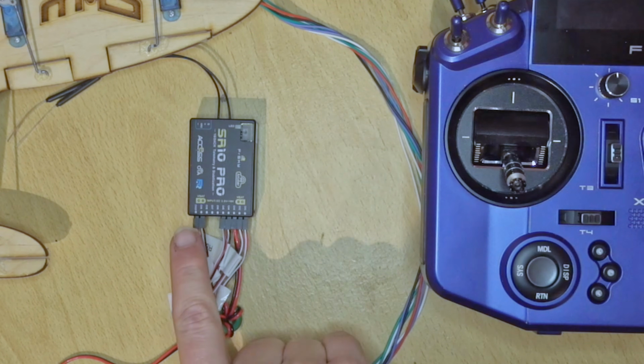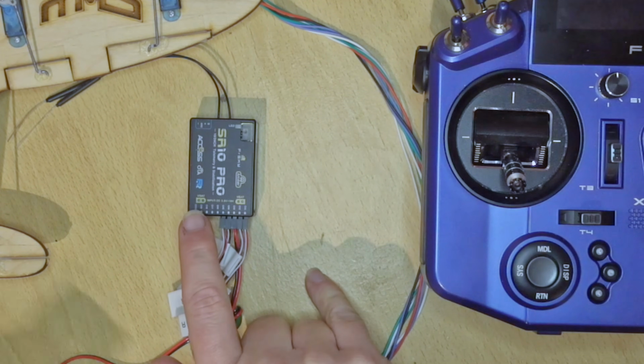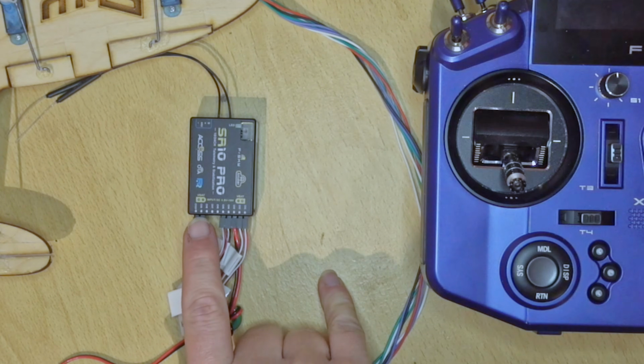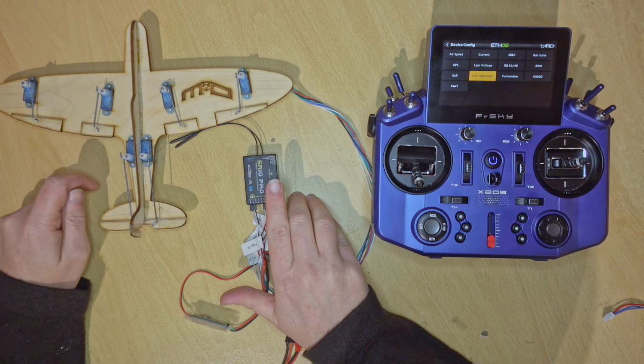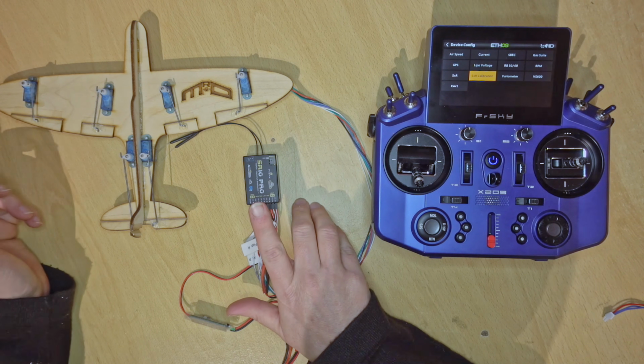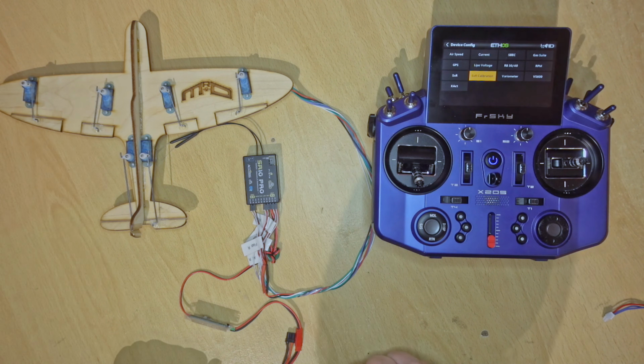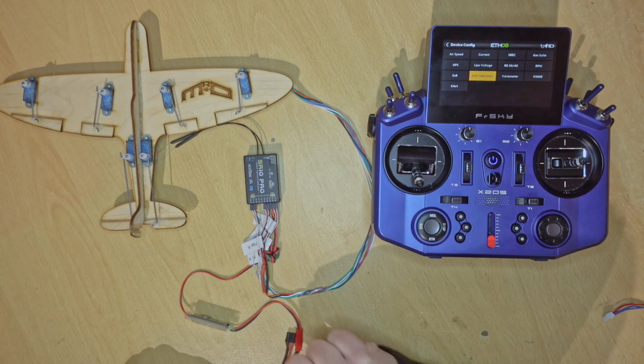And what I've also done is I've taken the liberty of plugging my flaps in to channels 9 and 10. Now, if you've used one of these before, you know that channel 9 is the gain and channel 10 is the modes. But I will show you a trick later on so you can get those back as functional channels.